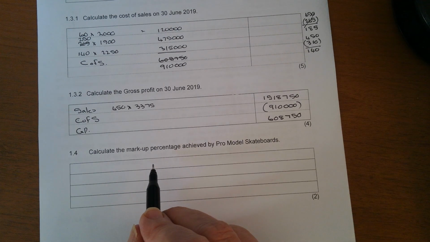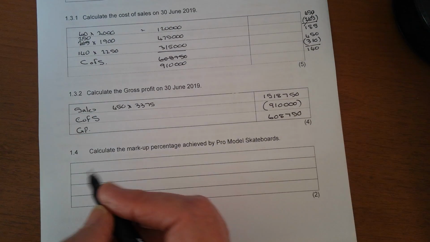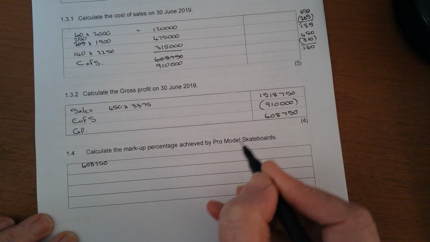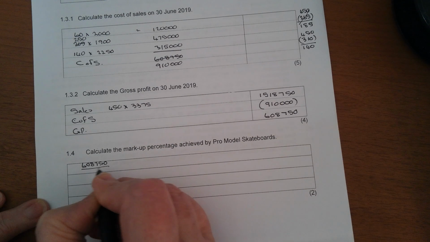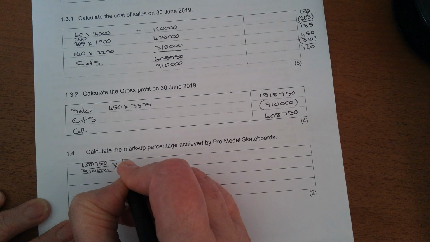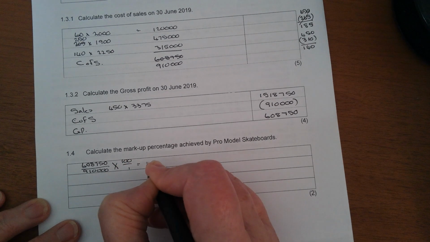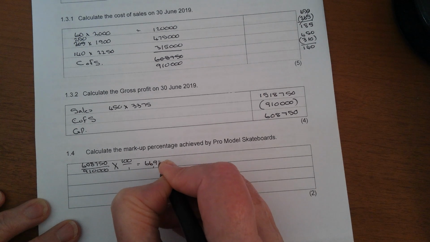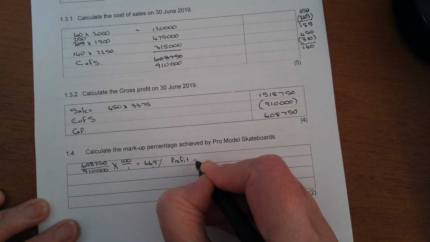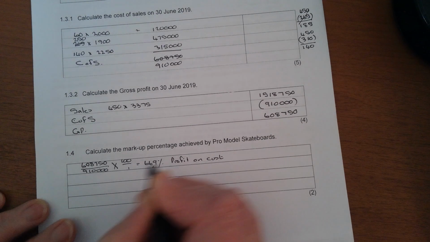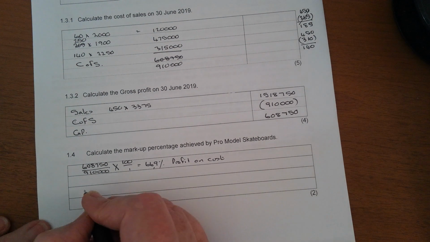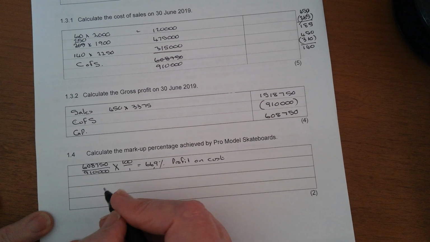So I'm going to take my gross profit, the 608,750, and I'm going to divide it by my cost of sales of 910,000 times 100 over 1, and that gives me 66.9%. So this profit is profit on cost because I took the profit and I put it onto my cost price. They could also ask you to work out the percentage profit on sales price.